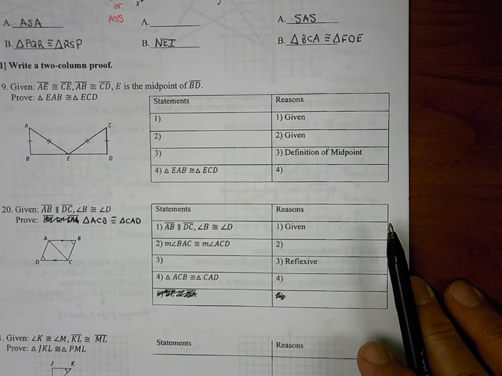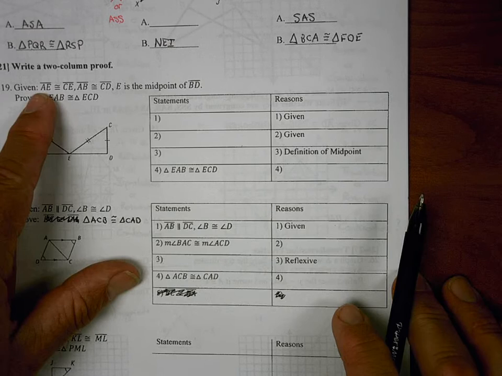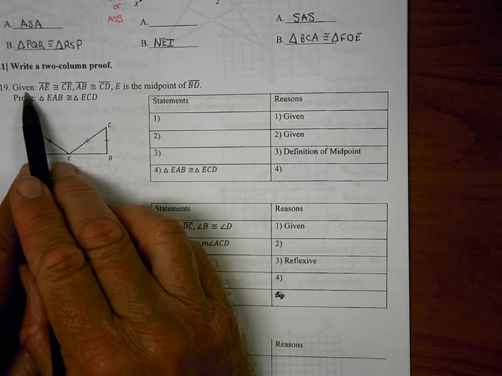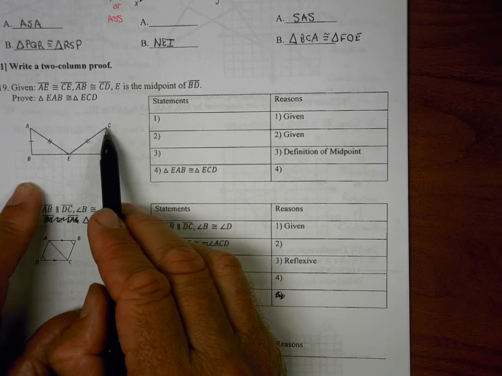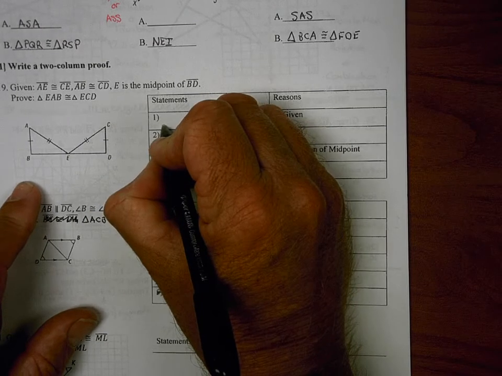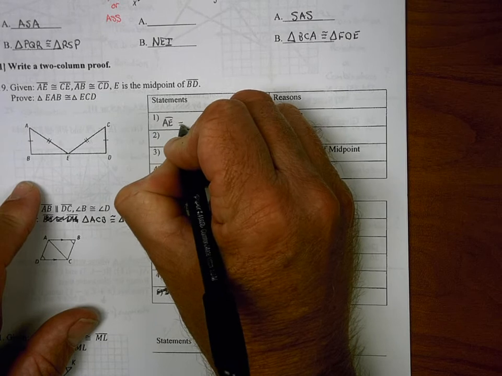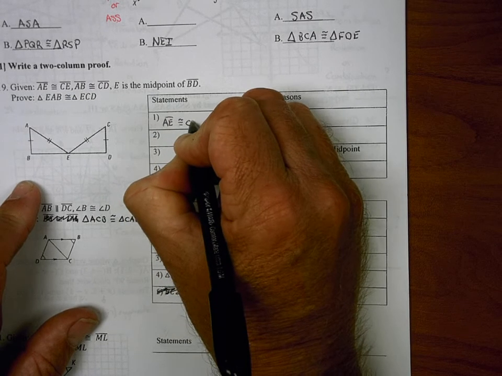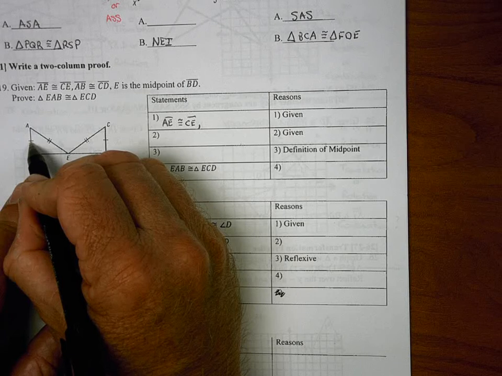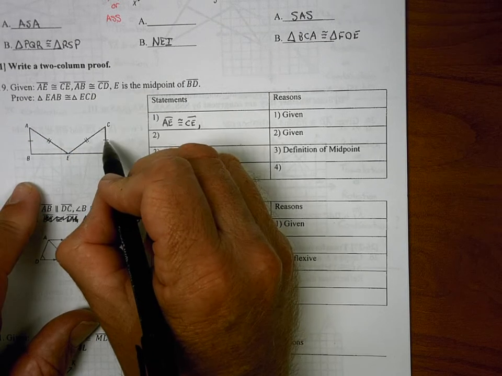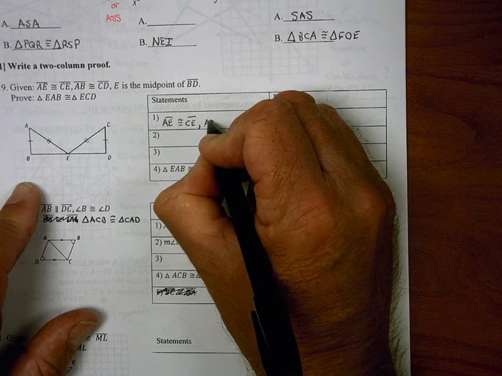What we have here is we're writing a proof. So the first thing that we have is, if we have the proof, we are given that side A to E is congruent to side C to E, and that's marked, so I'm going to write that as my first statement. Remember, the first thing you do when you write a proof is that you always write the given first. We are also told that side A to B is congruent to side C to D. That's shown by those single tick marks, so I'm going to put this in my first given as well.